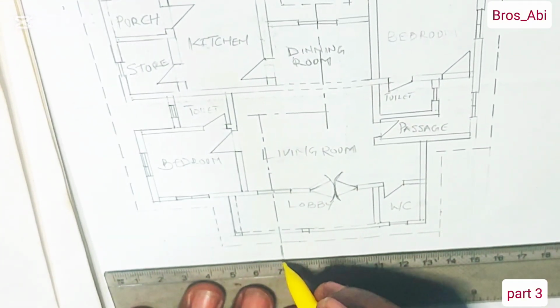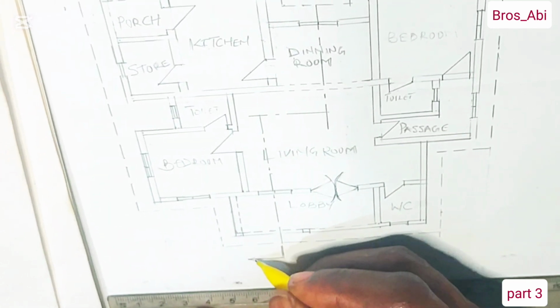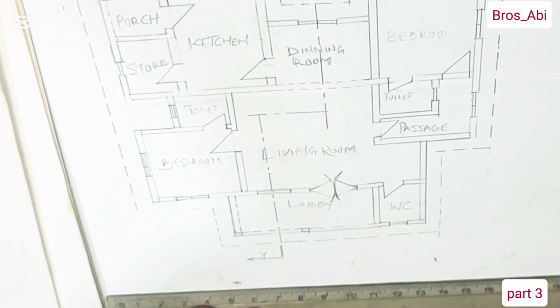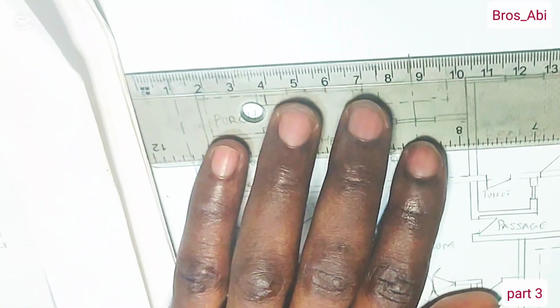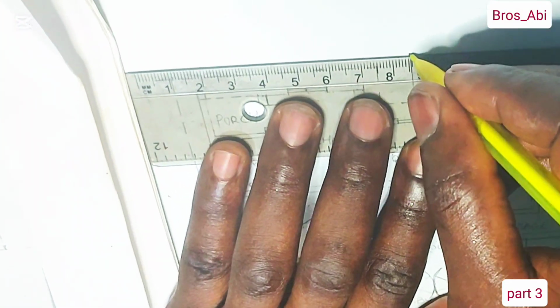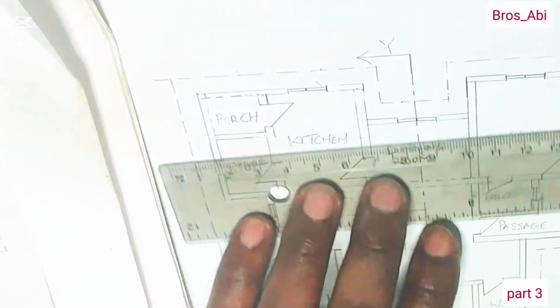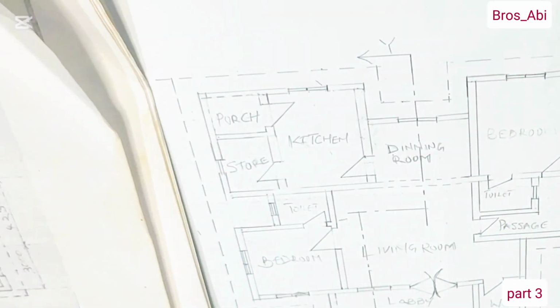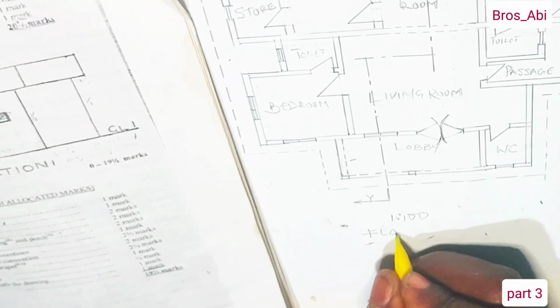then your arrow to show the direction we are facing, cut through the y. So here is the plan to end a full mark.